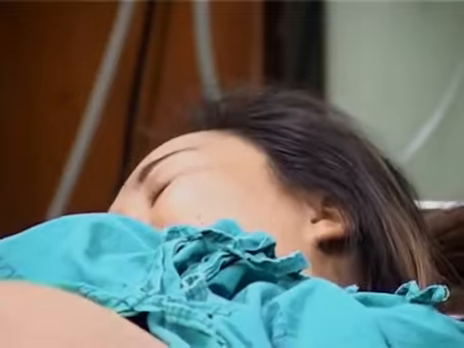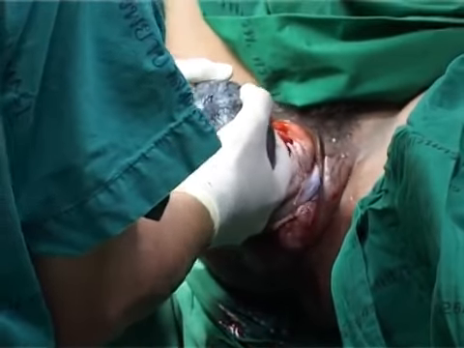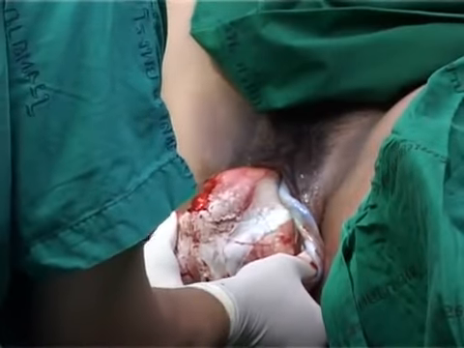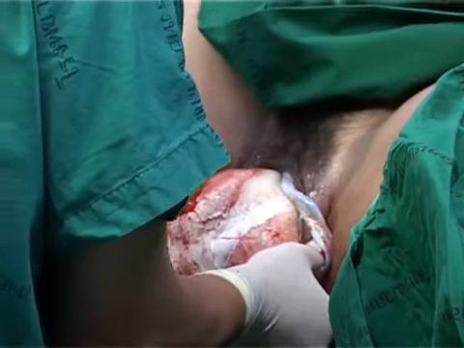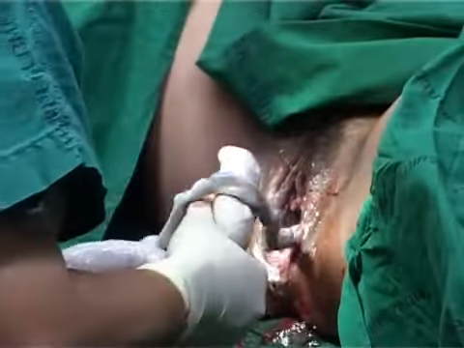Active management of this stage of labour is strongly recommended in all deliveries because postpartum hemorrhage can occur even in women without any apparent high risk factors. This video demonstrates the steps involved in the active management of the third stage of labour.